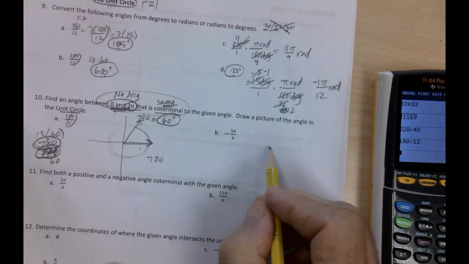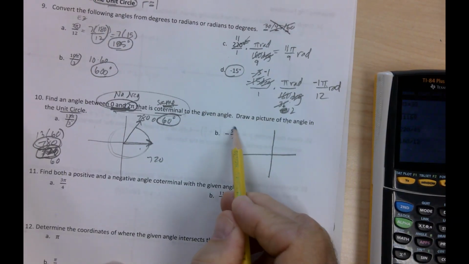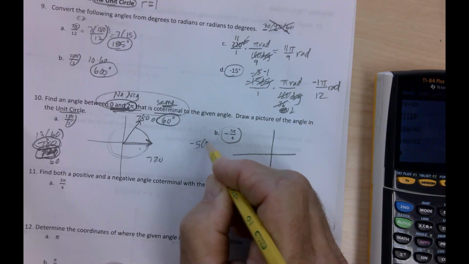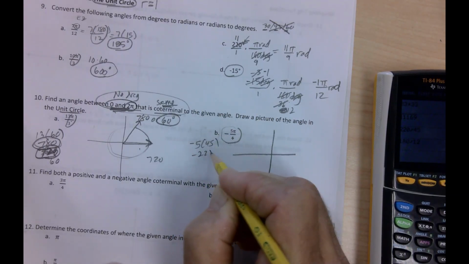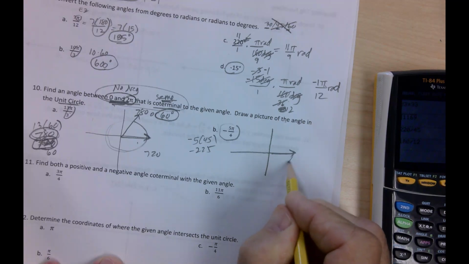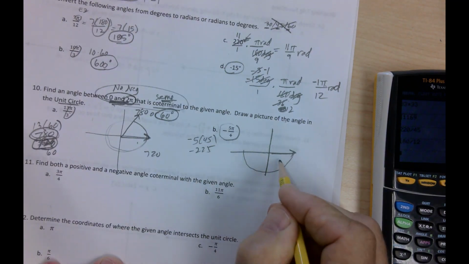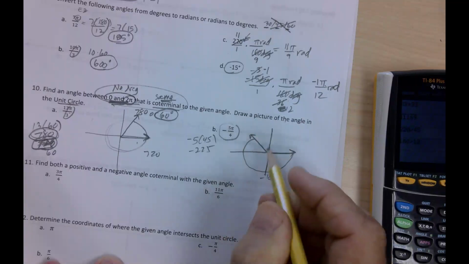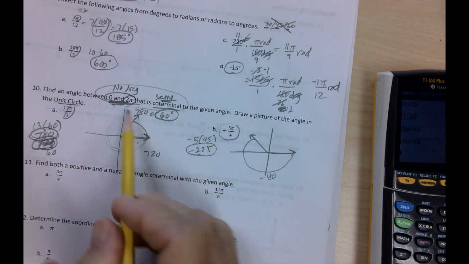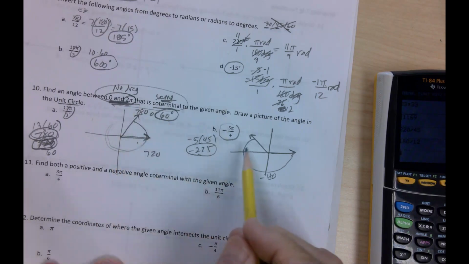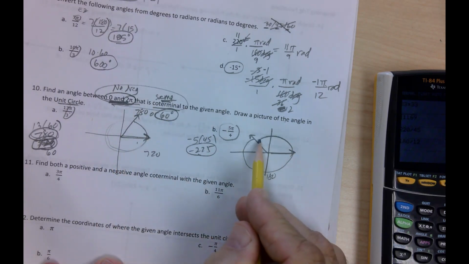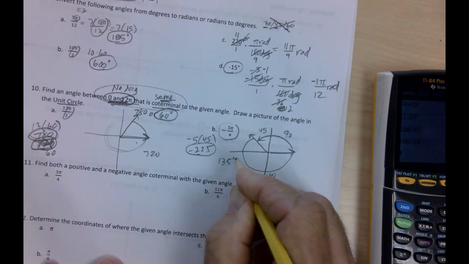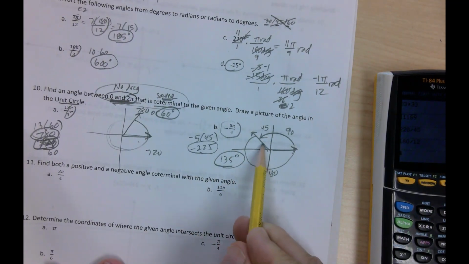Let's do this one. So the first thing we're going to do is figure out what this is. Pi over 4 is 45, so it's negative 5 times 45, which is negative 225. So we start right here. We go that far. That's 180. We go another 45, and we stop right there. So that's what this picture is. But they're saying go in a positive direction and end up here. What is it? Well, that would be that plus that. It's 90. Plus 45, which is 135. Same coterminal, ends in the same spot.